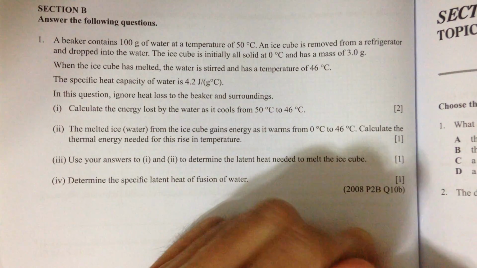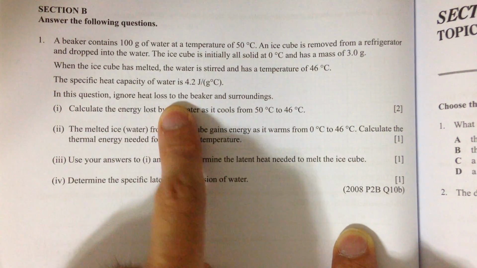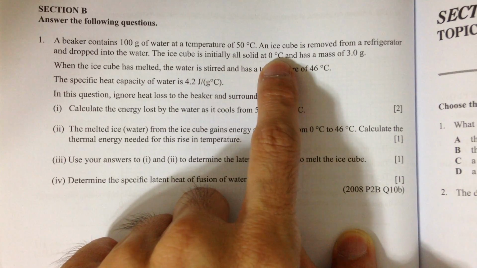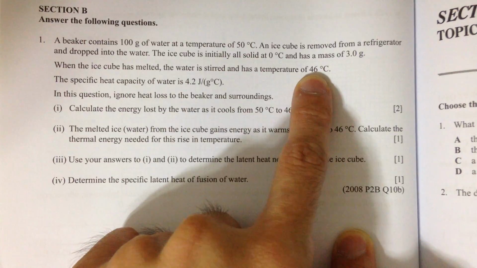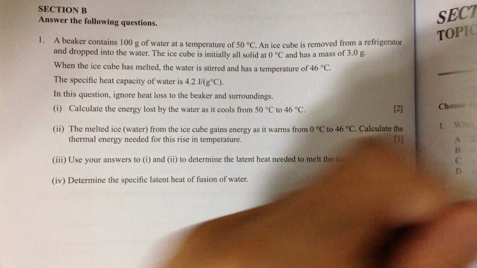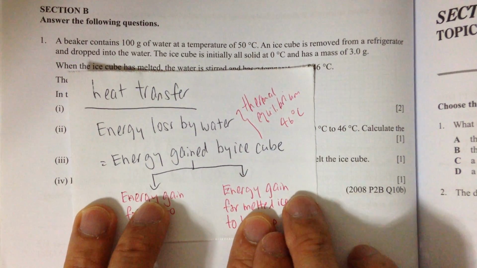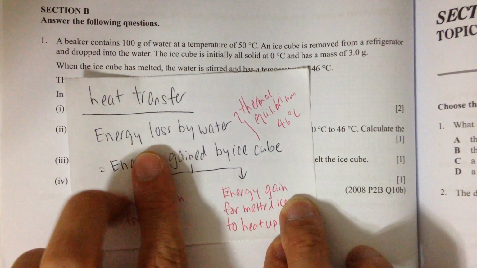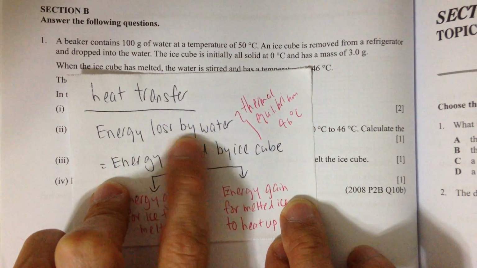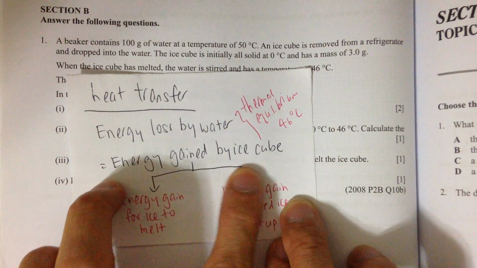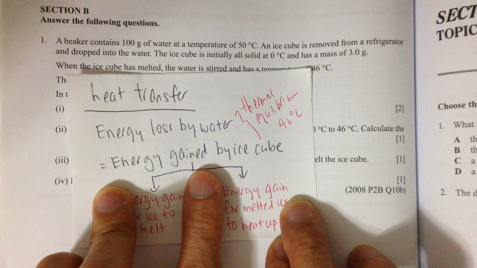So before we carry on, let's just remember a few key pieces of information that have been given here. Number one, when the ice is dropped into the water, the eventual outcome is that both ice and water reach thermal equilibrium at 46 degrees. So you need to know, first of all, what is happening. There is a heat transfer between the water and the ice. Heat is lost by the water as the temperature decreases, while this heat lost by the water is gained by the ice cube. So this is actually a transfer of thermal energy without any energy loss.